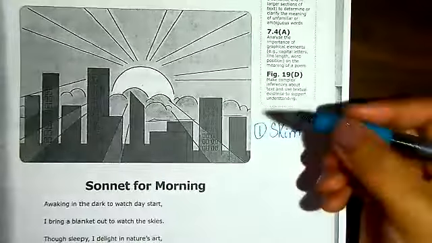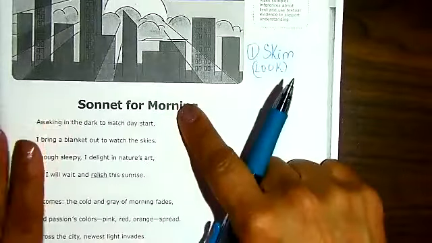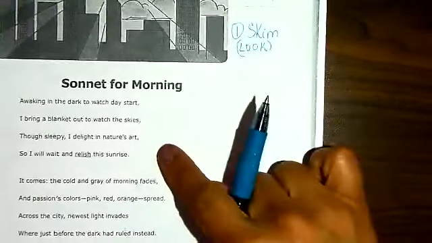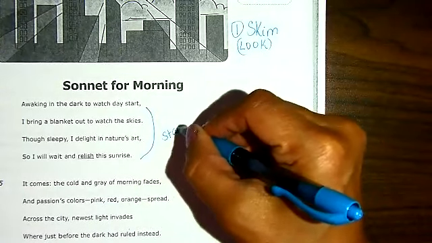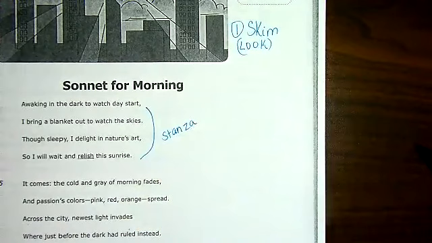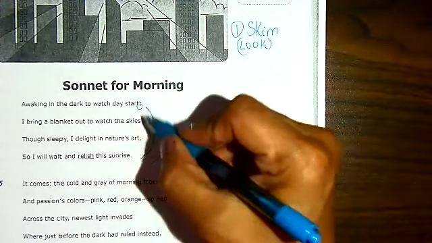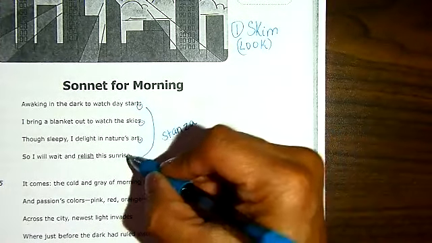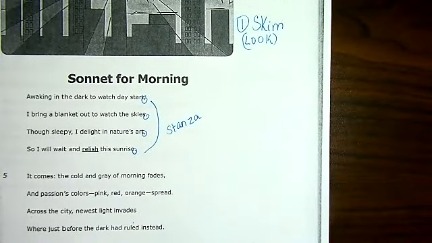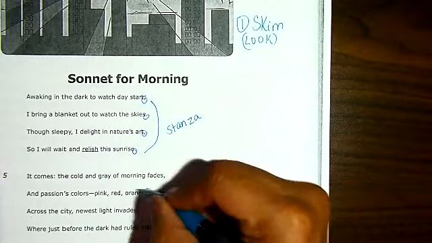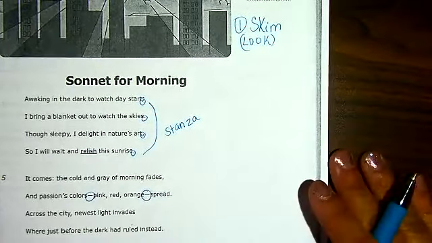You're going to look at the picture. You're going to look at the title. You're kind of going to look at how many stanzas. Stanzas are the paragraphs in a poem. You're going to notice maybe the punctuation that it has, the line breaks, how short and how long the line breaks are. And here's more punctuation. There's some hyphens or dashes.